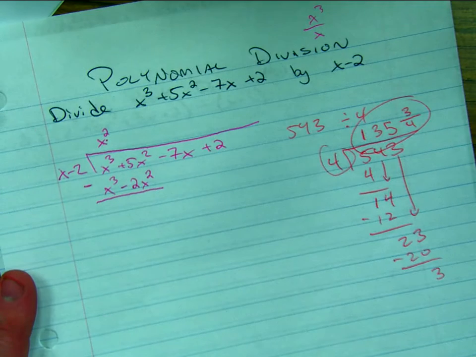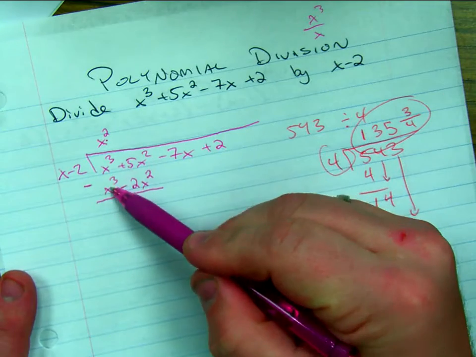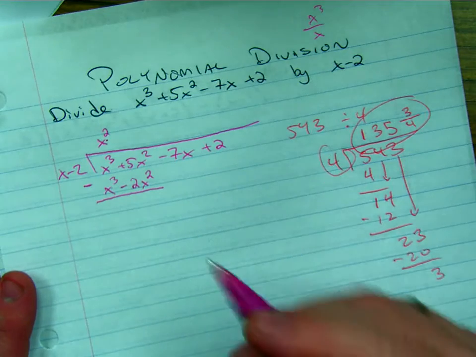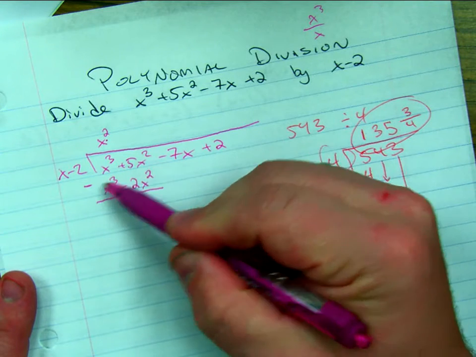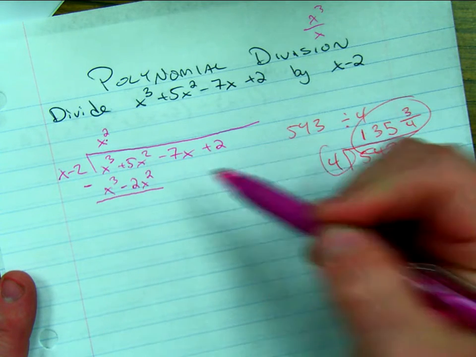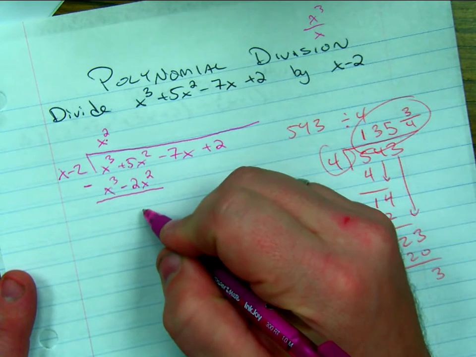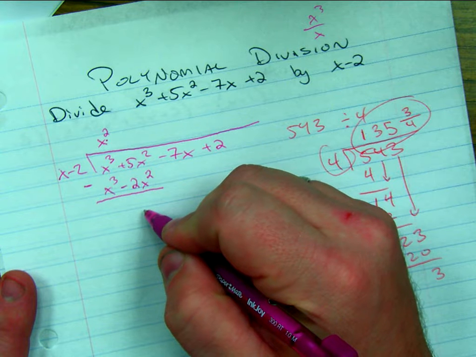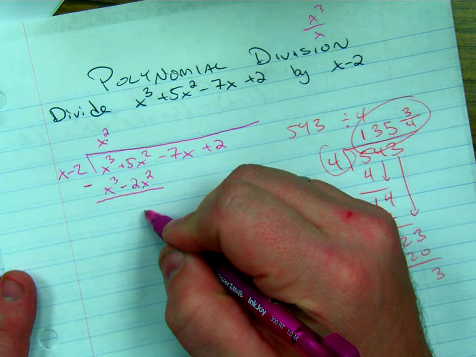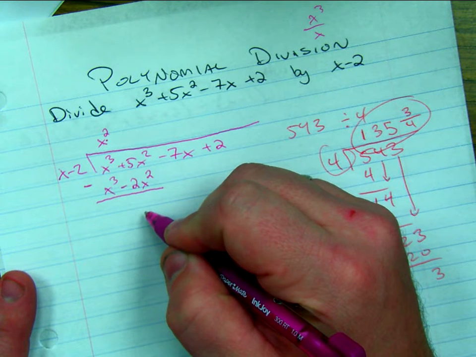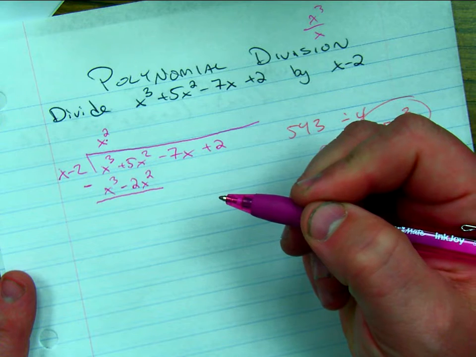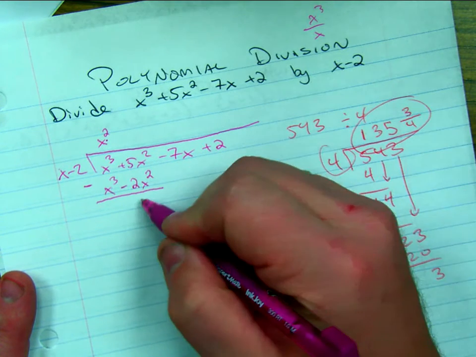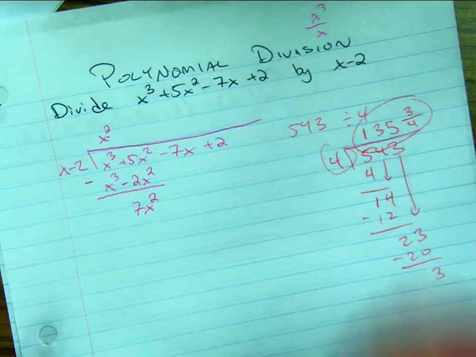Subtract. x to the third minus x to the third cancels out. 5x squared minus negative 2x squared: not 3, 5 take away negative 2 is positive 7x squared.